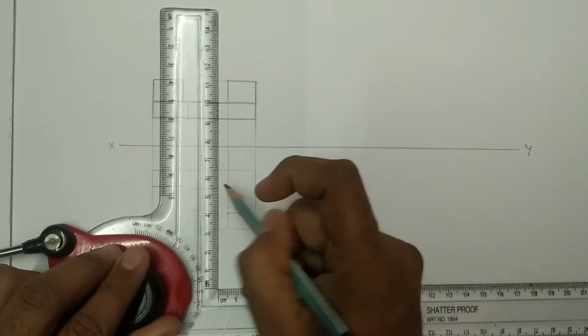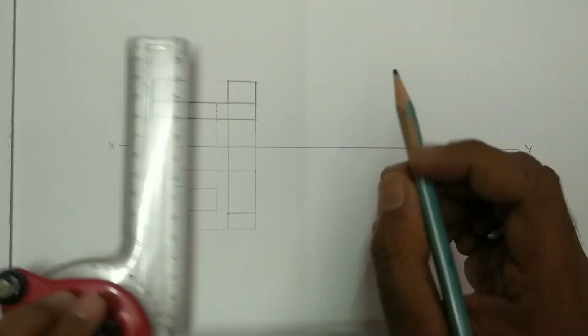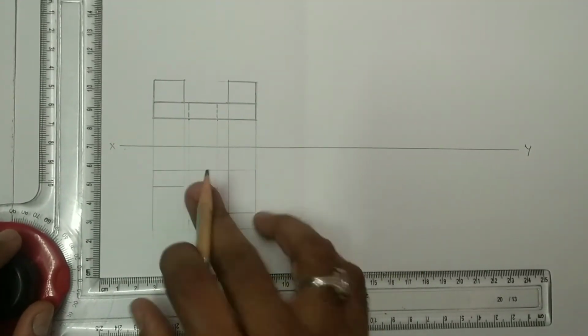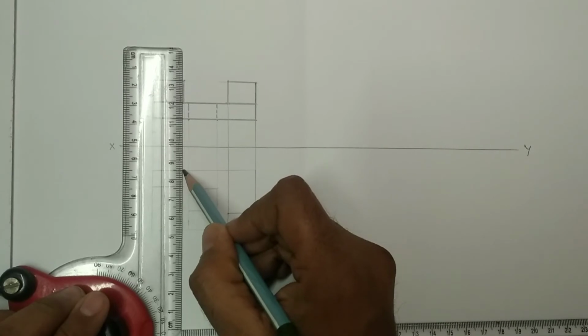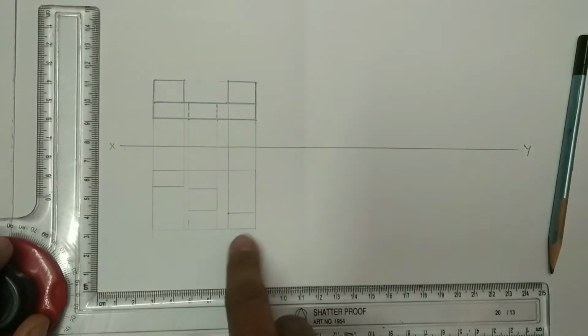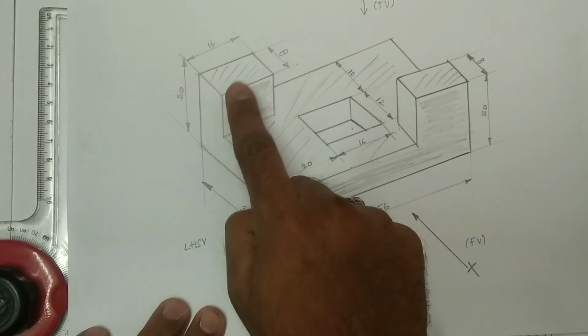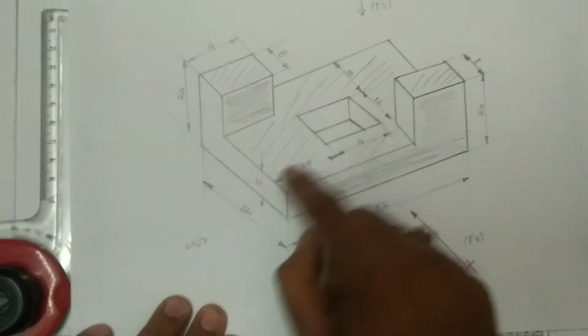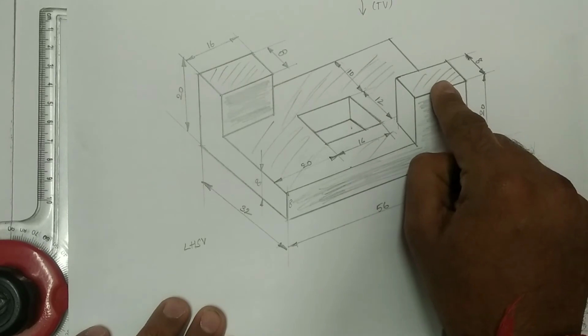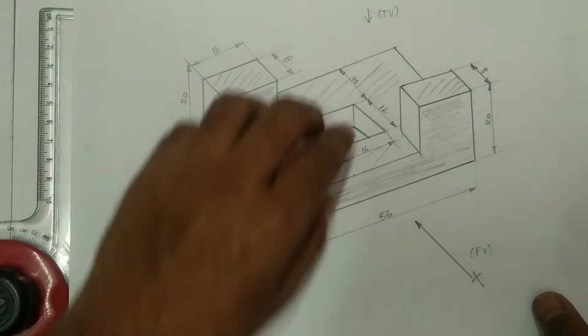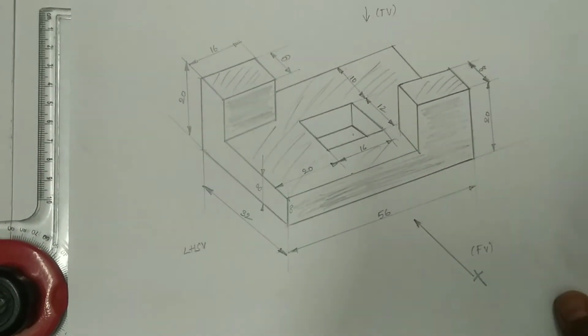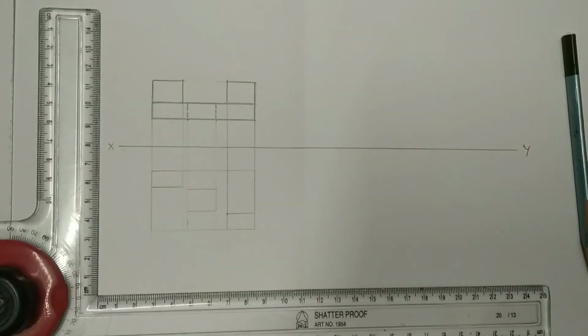This is the 12 mm width of the box. Now I have got the complete picture of this object. As we have seen from the top view, we have this complete rectangular portion, this hole and this small rectangular box. Now we need to go ahead with darkening this complete top view representation.